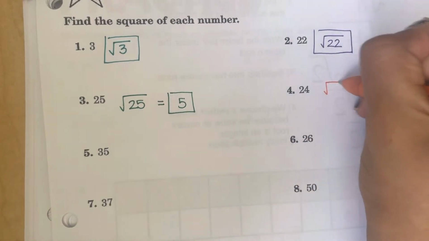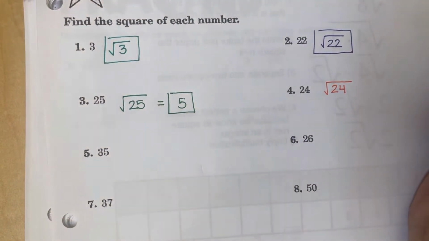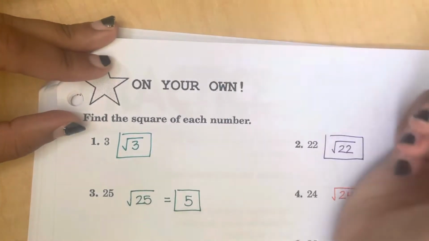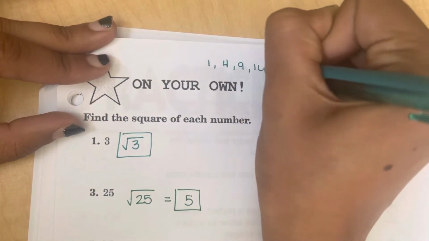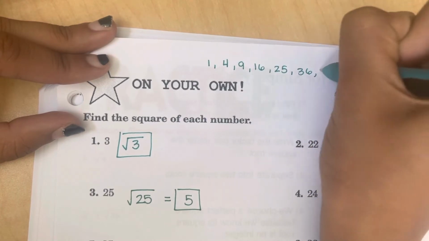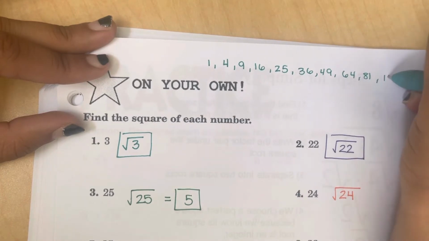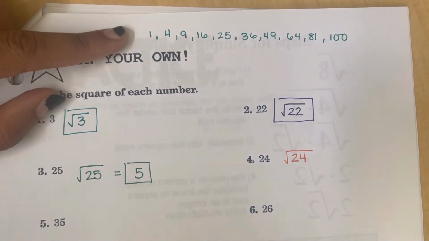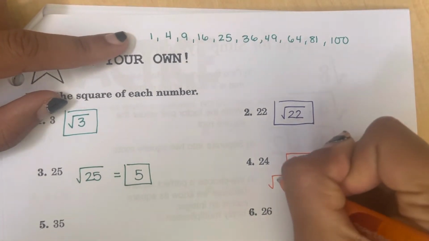The square root of 24. And we're going to think back to that list of perfect squares we had, which I can write here at the top. It is 1, 4, 9, 16, 25, 36, 49, 64, 81, 100. And I have to think, which one of these numbers is going to divide evenly into 24? The answer to that is 4.